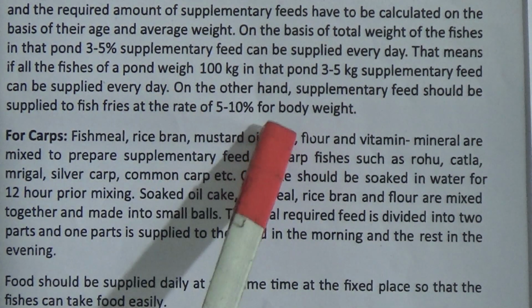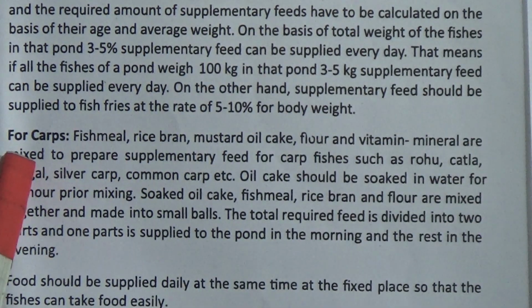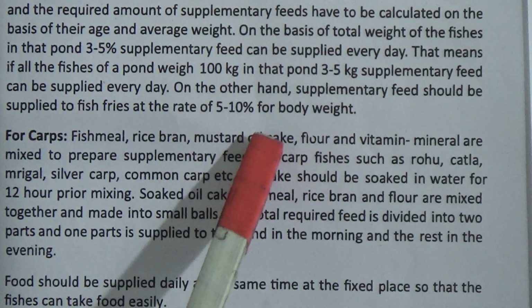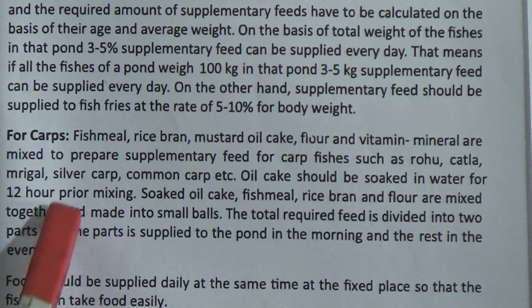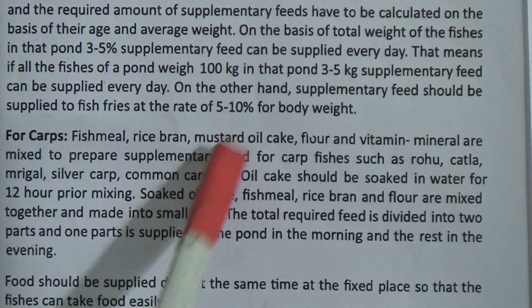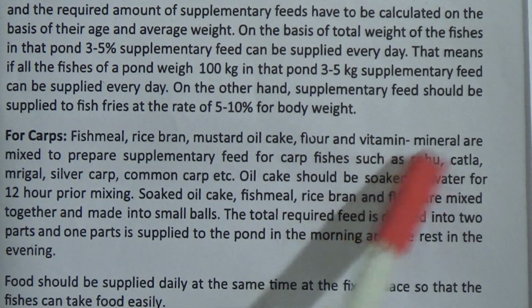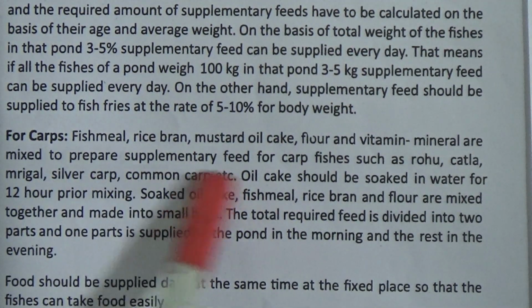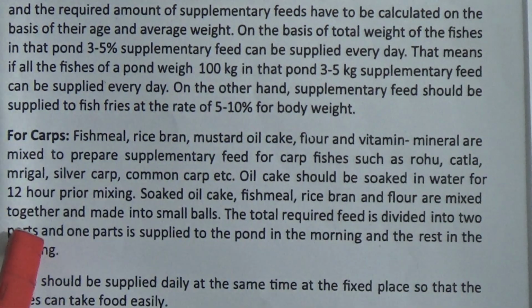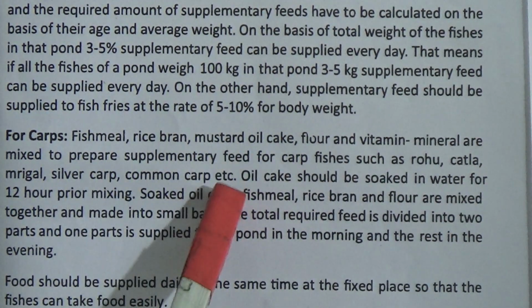On the other hand, supplementary feed should be supplied to fish fries at the rate of 5 to 10% of body weight. For carps, fish meal, rice bran, mustard oil cake, flour and vitamin mineral are mixed to prepare supplementary feed for carp fishes such as rohu, katla, mrigal, silver carp, common carp, etc.